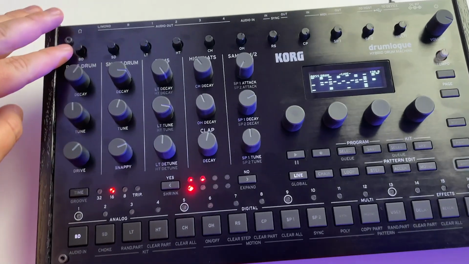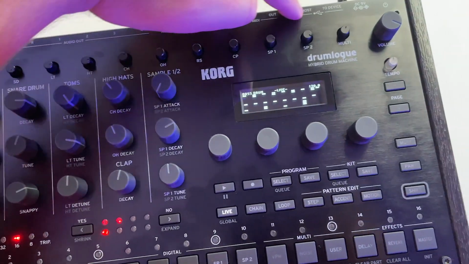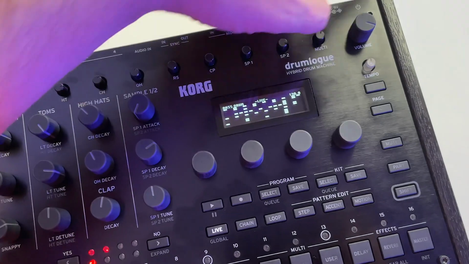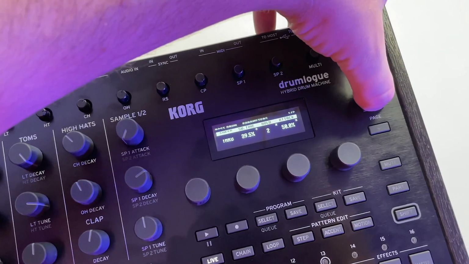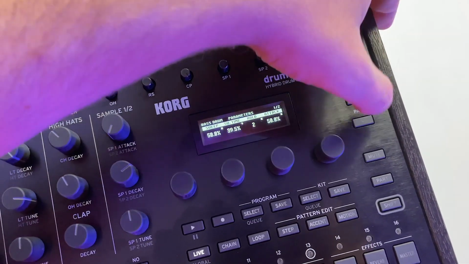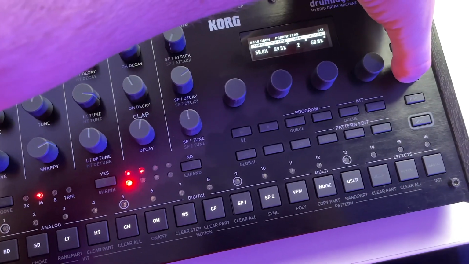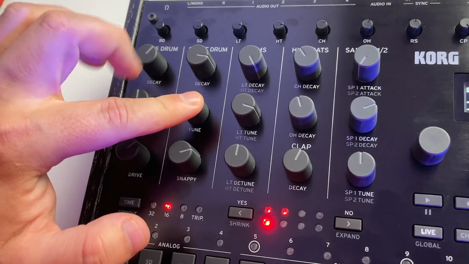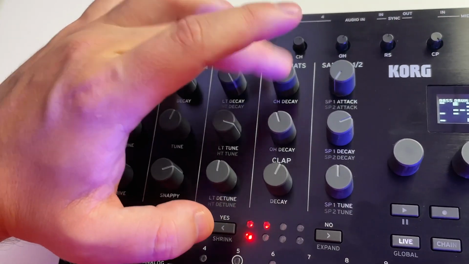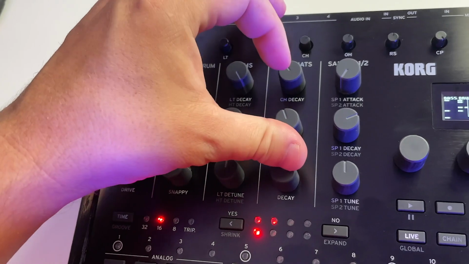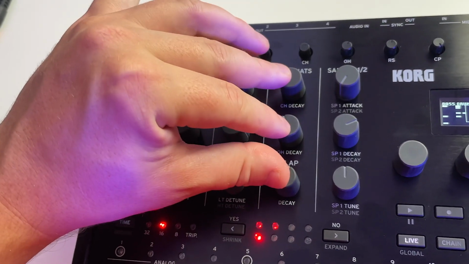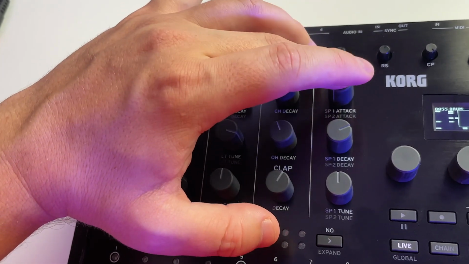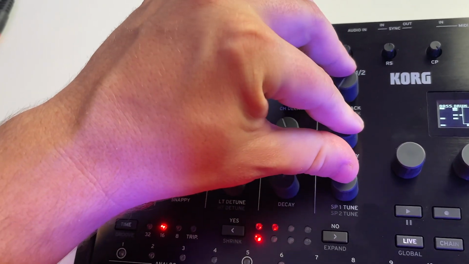And here's a quick overview. We have volume control for the individual voices. We have the master volume, we have tempo, we have page up and down, which you use to go through different settings pages. We have the mutes. And over on this end, we have control over the bass drum, the snare drum, we have the toms, we have the closed hi-hat, open hi-hat, we have the clap. These are of course selectable. You can have whatever samples you want here. And then we have sample 1 and sample 2 controls over here.